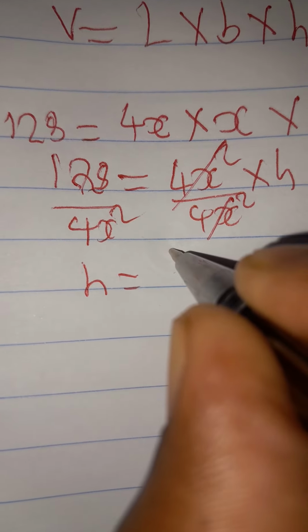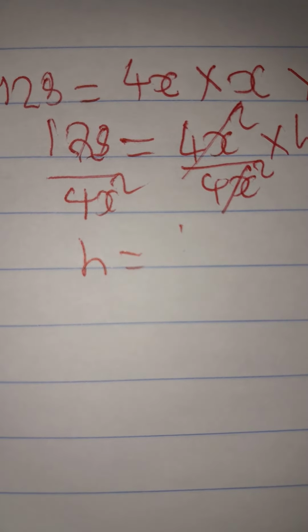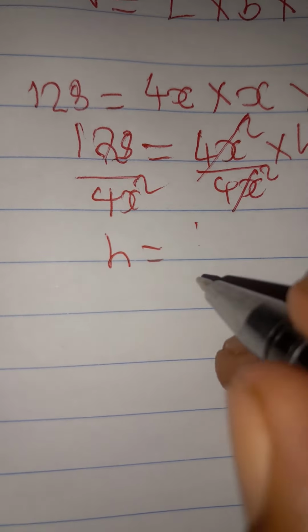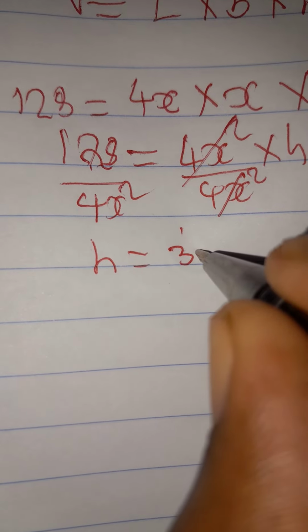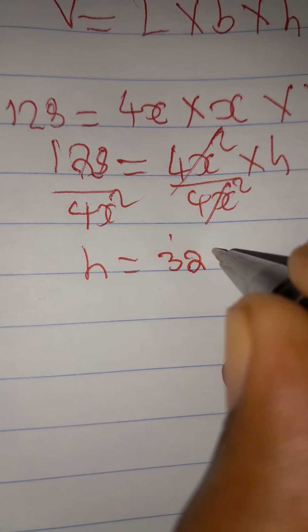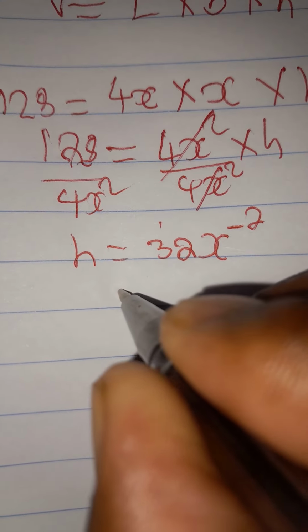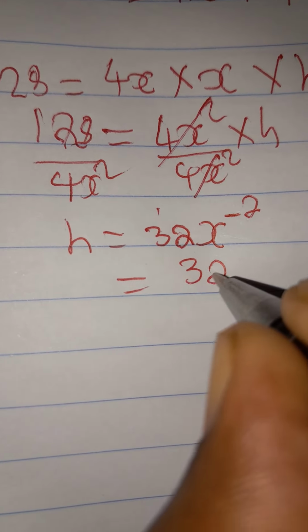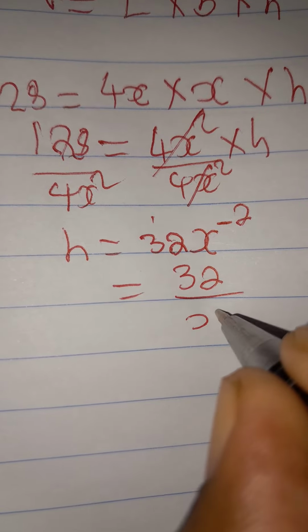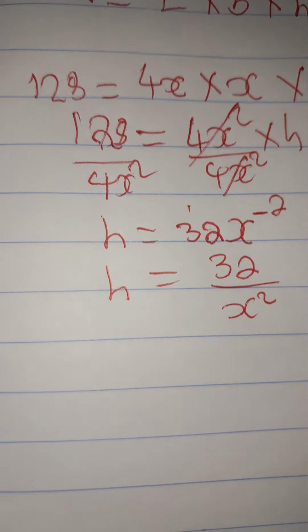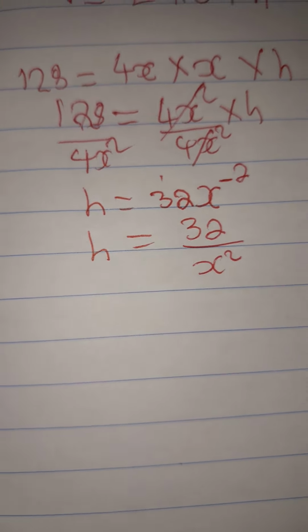Then we have 128 divided by 4x². What is 128 divided by 4? That will be 32. Since it's a fraction, we'll be left with x to the negative 2, so to leave it with a positive exponent, it will be 32 all over x². Therefore, that's h in terms of x.